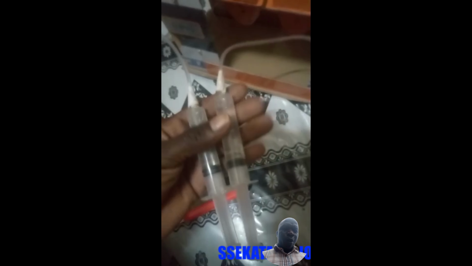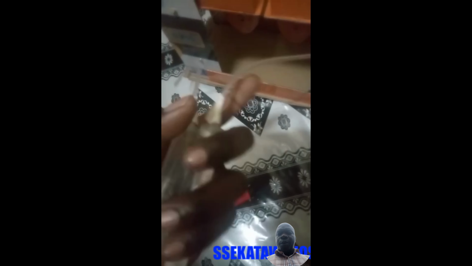Yes, so we have used our syringes, as you can see them. This project applies Pascal's principle. We are using syringes, and the hydraulic fluid we are using is water, in this case just to minimize the expenses. Even here we are using a syringe, although this one is not filled with water because the water is already in this first one here.